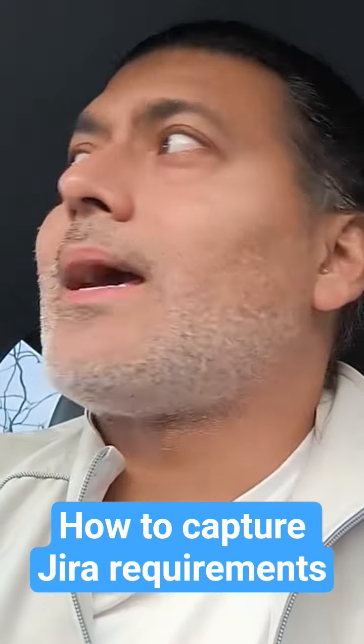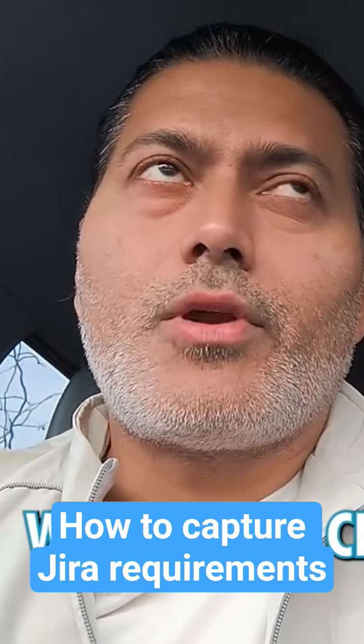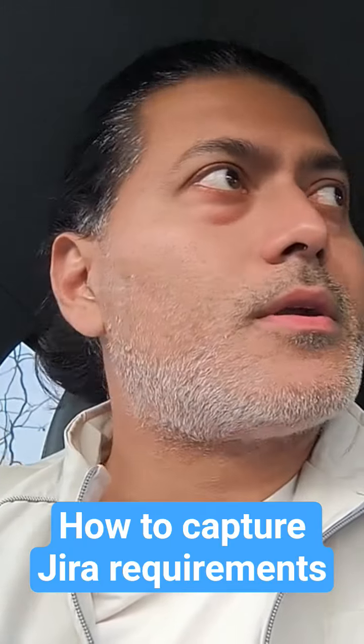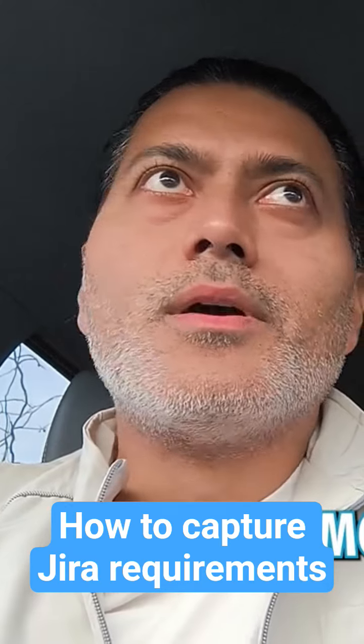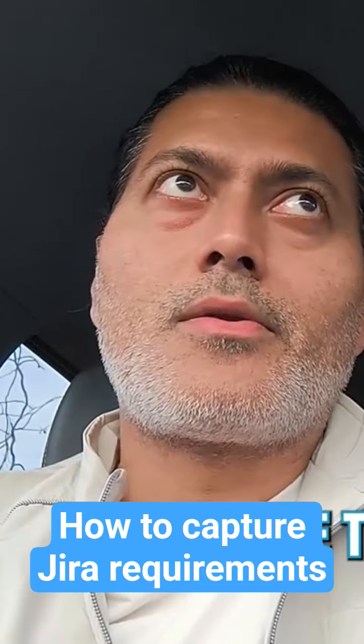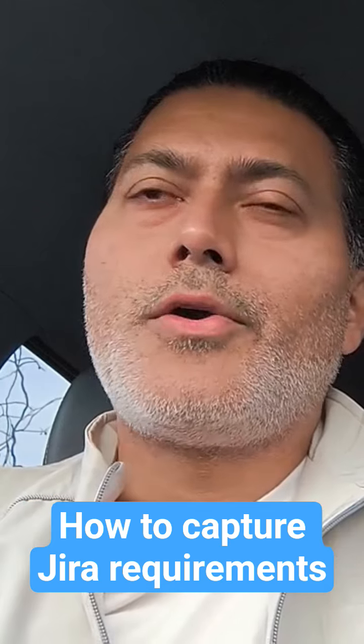This is about, of course, capturing new requirements. But what about changes? What about after 2 months, when you're up and running, and people are trying to change something? How do you capture it?